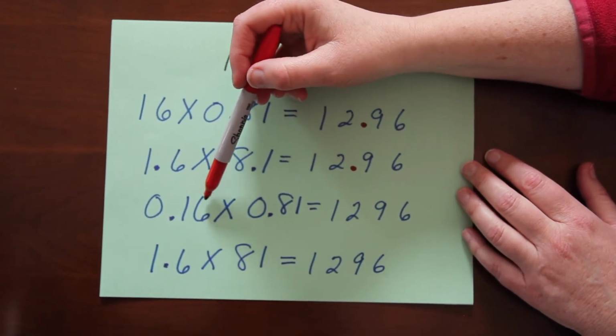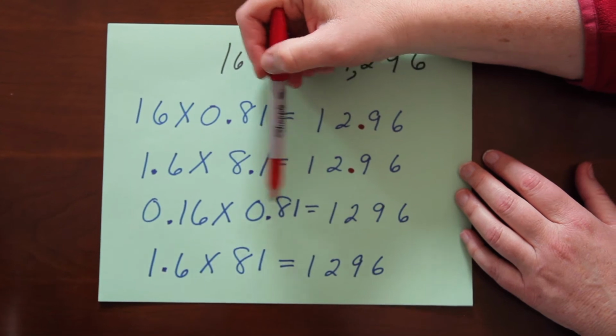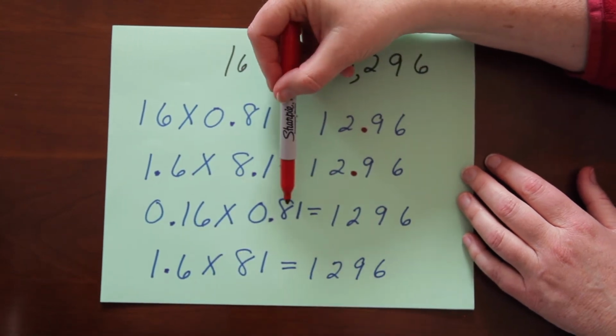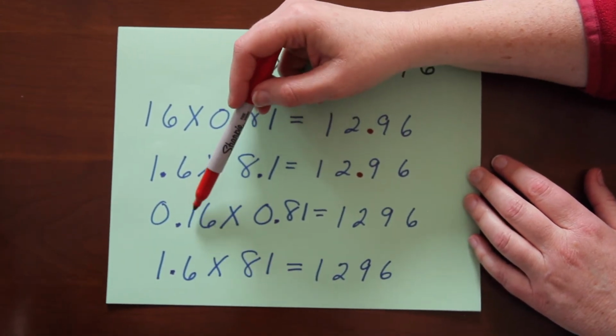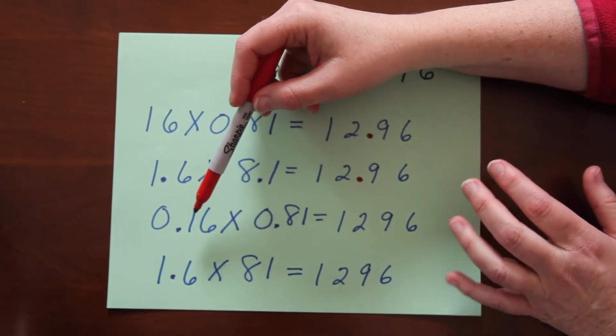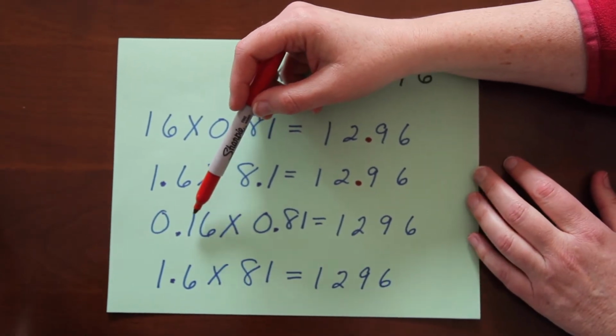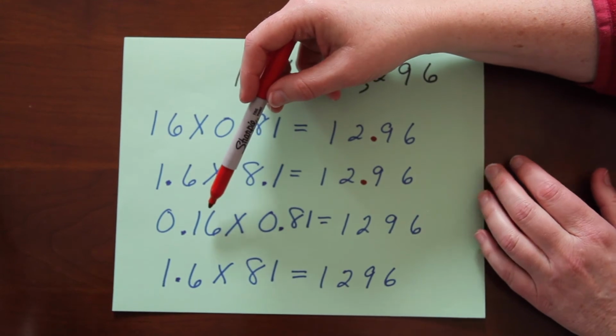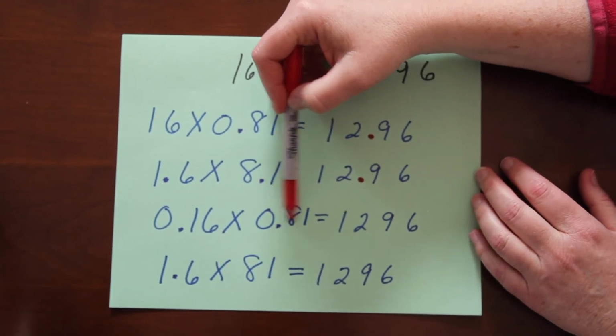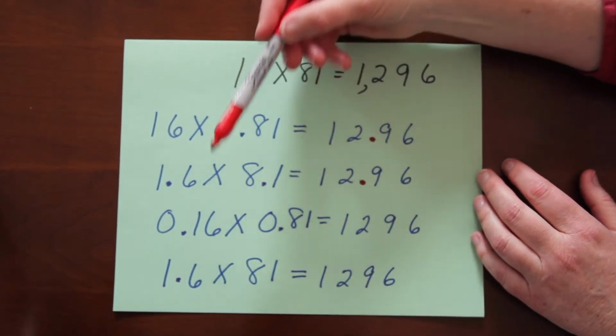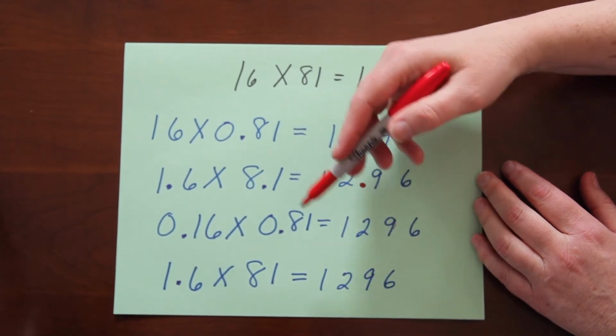If I have 16 hundredths times 81 hundredths, I can say, well, this is about 1, and this is about between 1/10 and 2/10. So I'm going to get something that's about 1 times about 1/10. So I'm going to get something that's about 1/10.